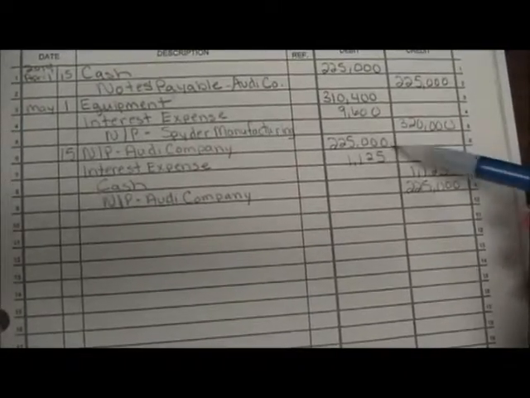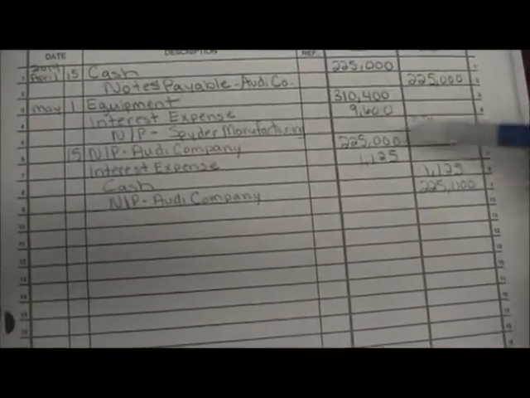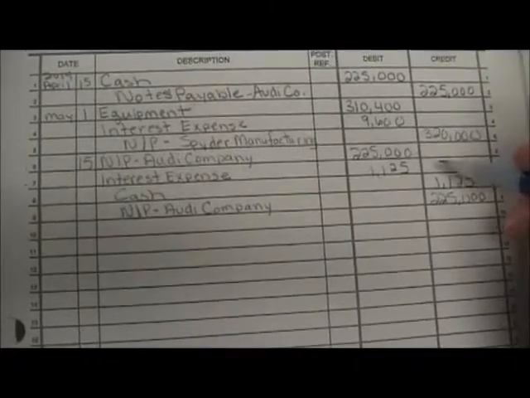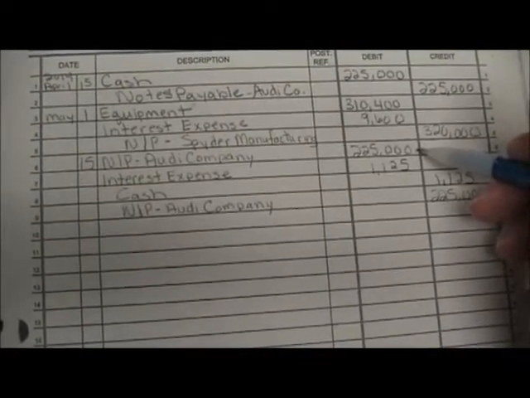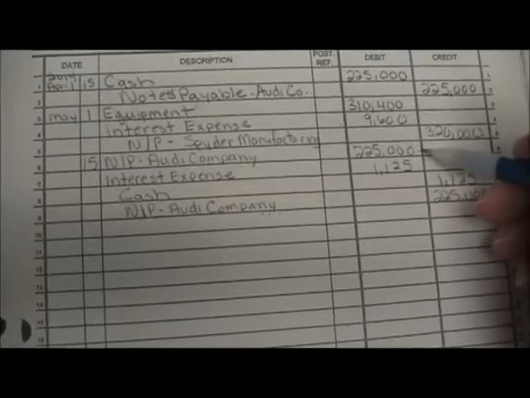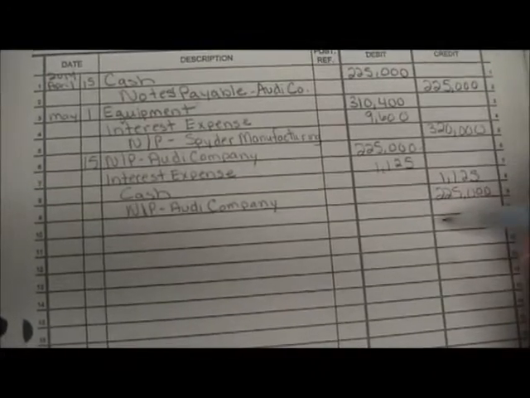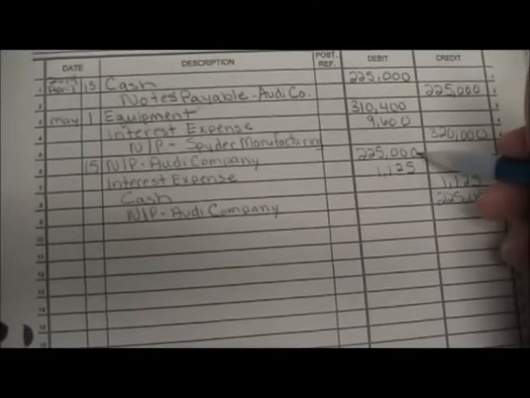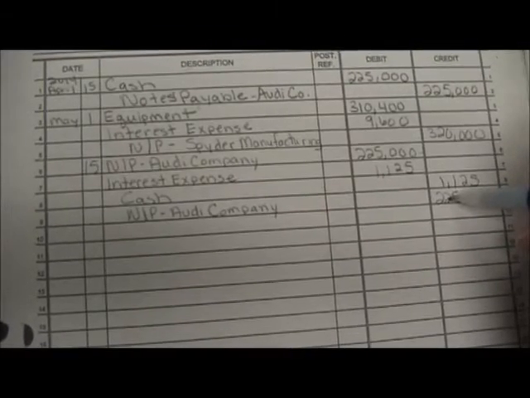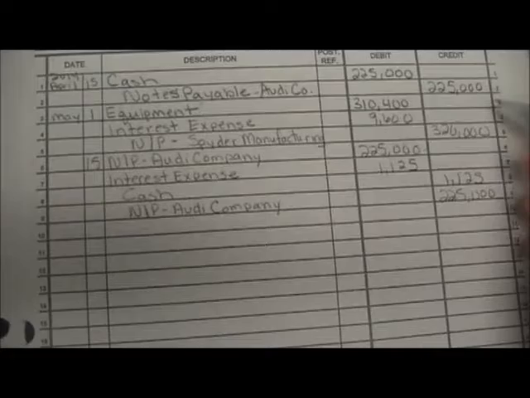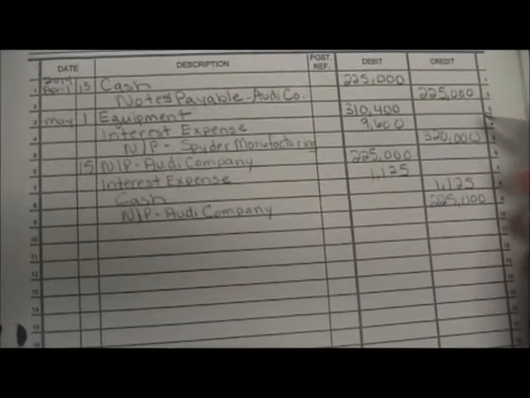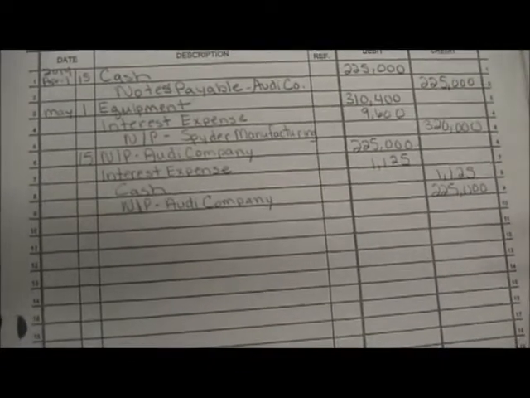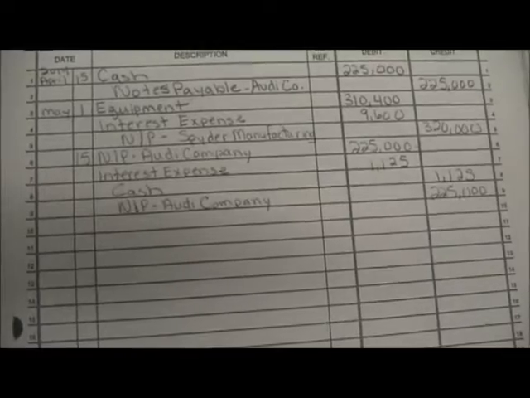It all evens out in the end, but the reason we put it in our journal like this is to show that it was renewed, that it's not the same loan from April 15th, that it's a new loan. If we didn't put in the debit and the credit transaction here, then it would look like we still have the same loan from April 15th, when in actuality, it's a totally different loan with a totally different interest rate.